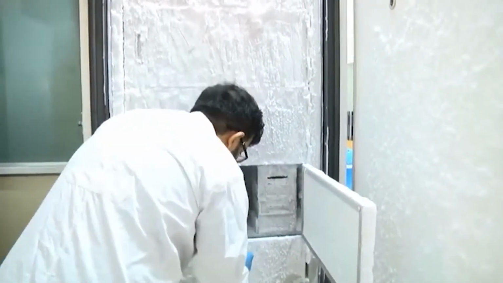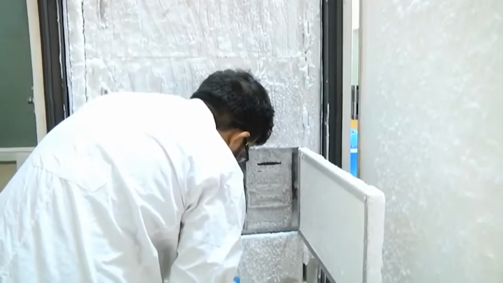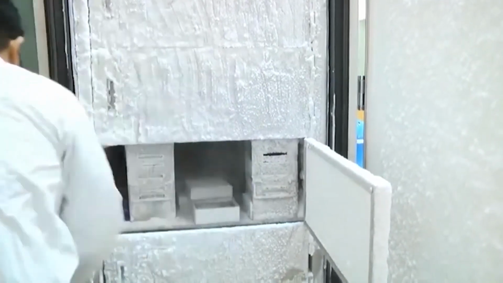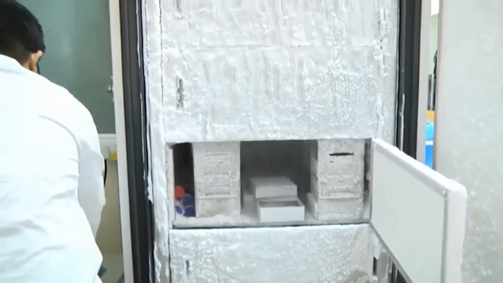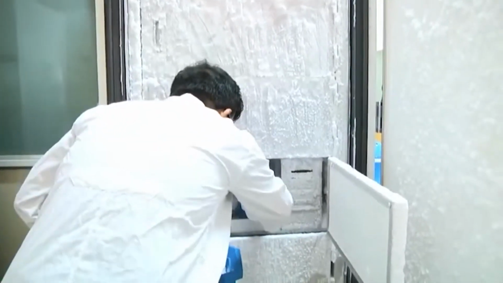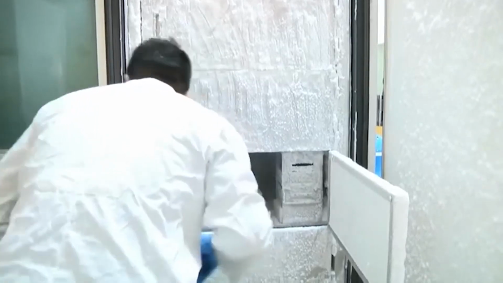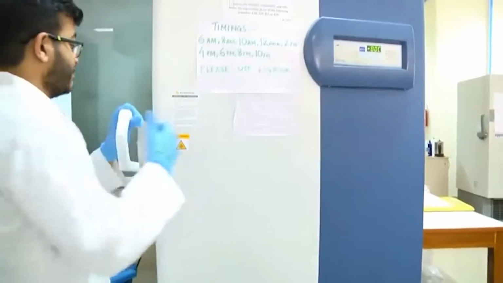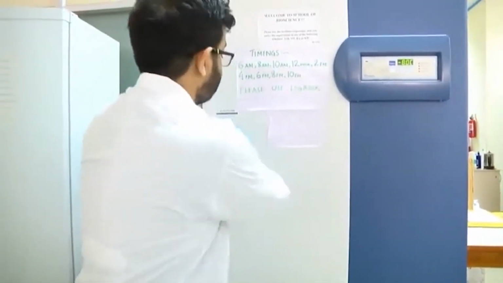I will just open my cell stock. Notice that I am not taking out the box. I will just look for my cells, and I have here an ice bucket. I am just going to take a vial, immediately put it in ice, and close the minus 80 degree centigrade freezer.